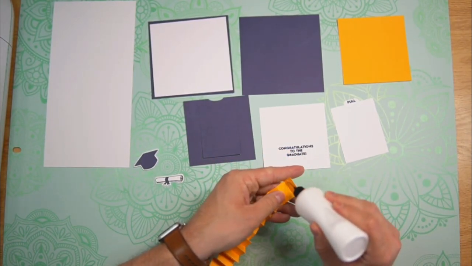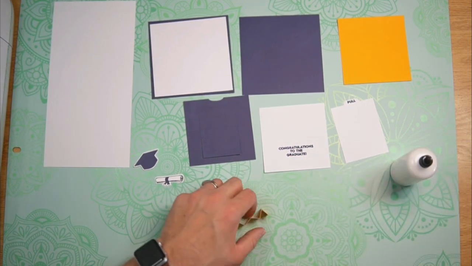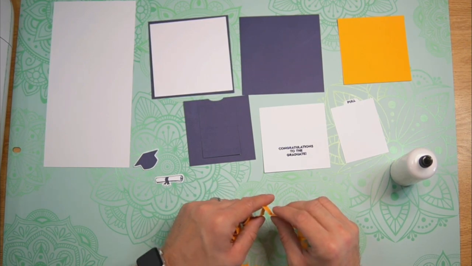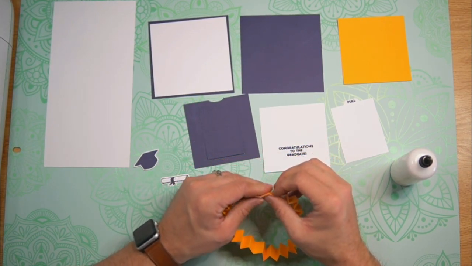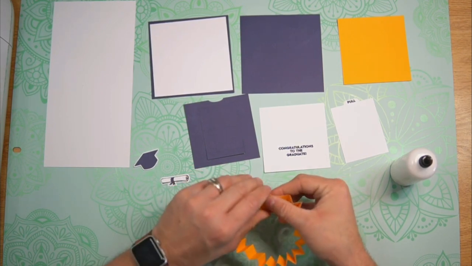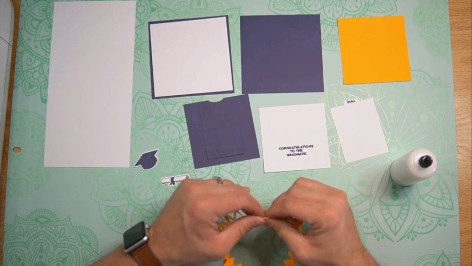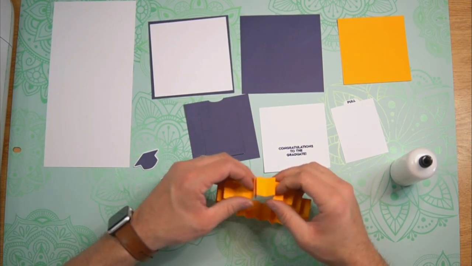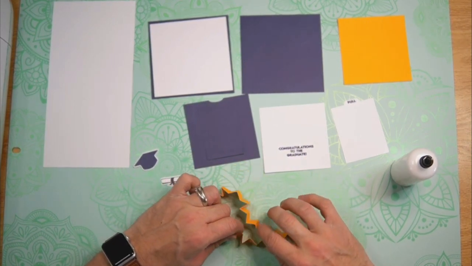Now we can add glue to the other side. And attach the two ends to make one continuous piece. Alright, that looks good. Now this next part is a little tedious, I'm not going to lie.